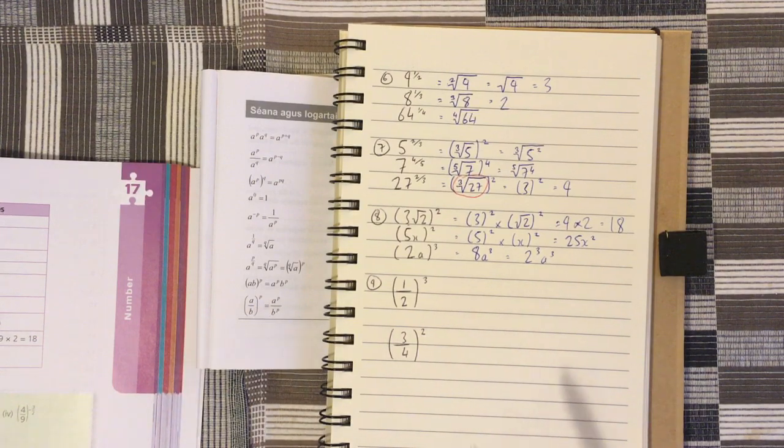The last rule then is very closely related to rule 8. So a over b to the power of p is equal to a to the power of p over b to the power of p. If you have a fraction all raised to some power, the power belongs to the top and the bottom of the fraction.